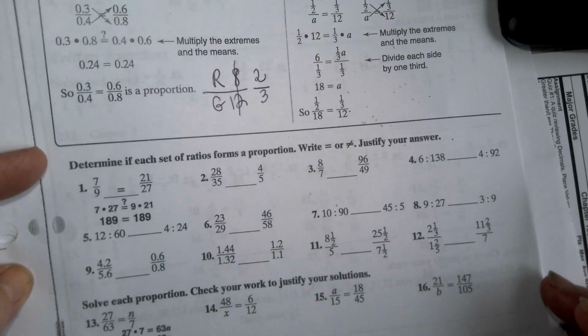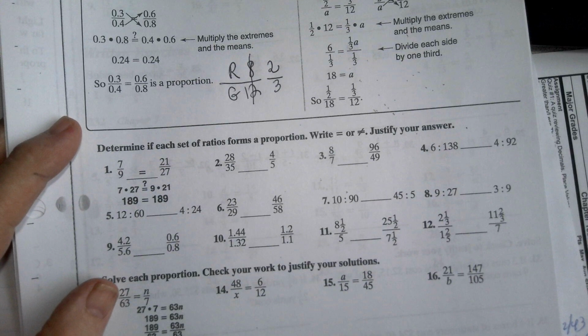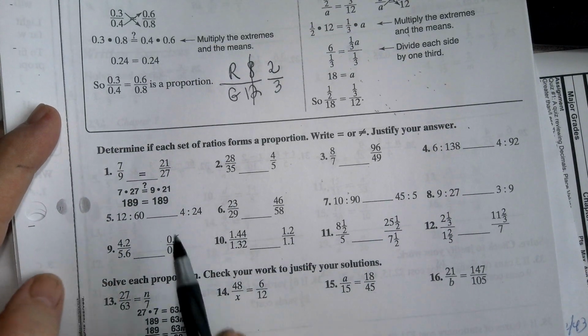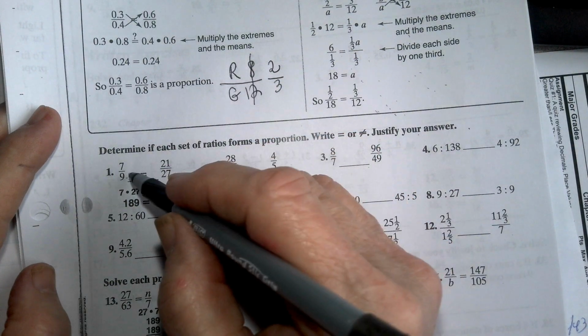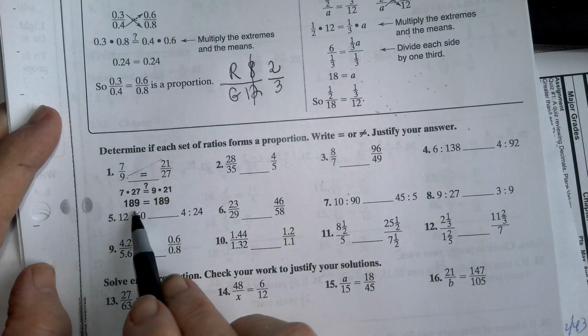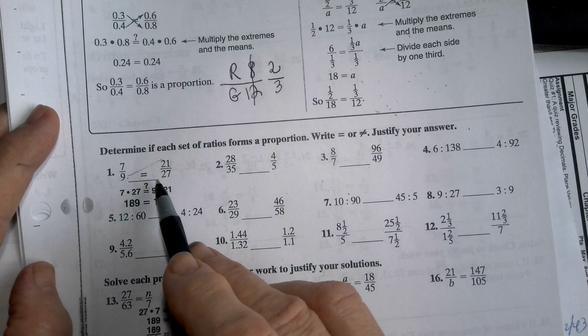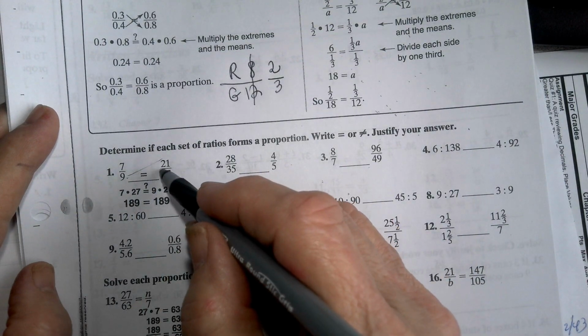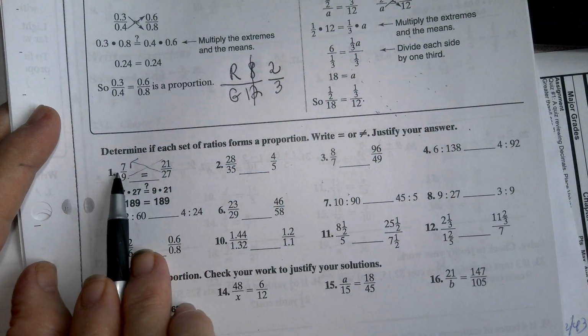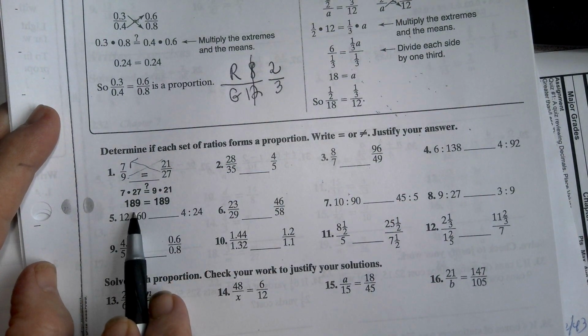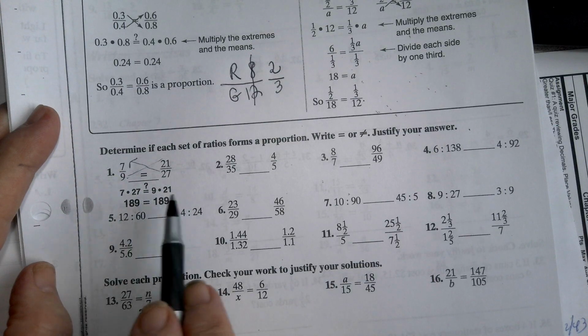For example, down here. Okay, let's see. And there's two ways to see if they're equal. One way, in fact, they did it on this example. One way is to cross multiply. I can go 9 times 21, which is 189. 27, and you do it in an upwards way towards heaven. 27 times 7 is 189. So those are equal proportions.